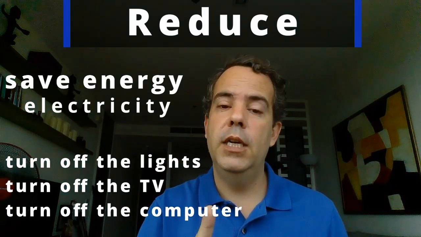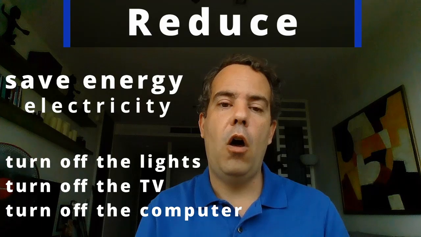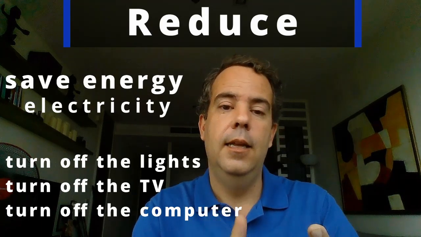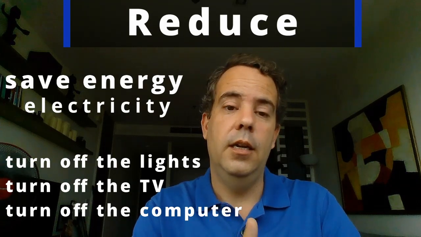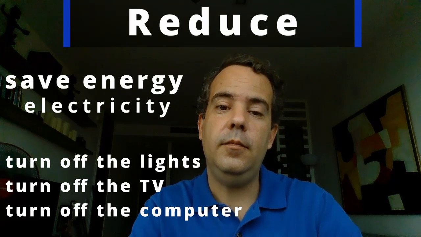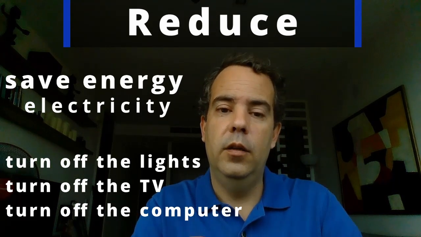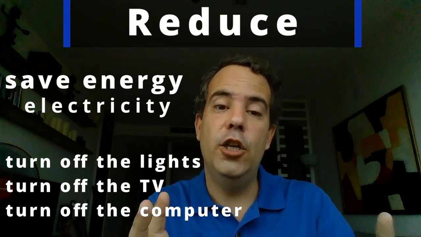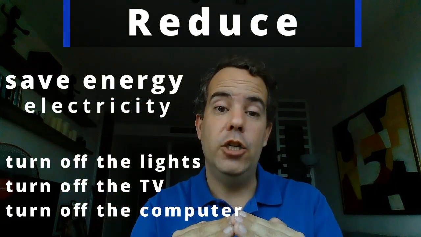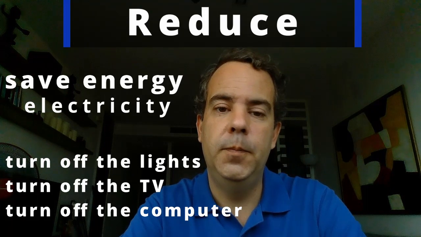So if you're not using, you should turn off TV, lights, air conditioning, computer, and all those things that use energy, so we can reduce the energy we use. Okay?